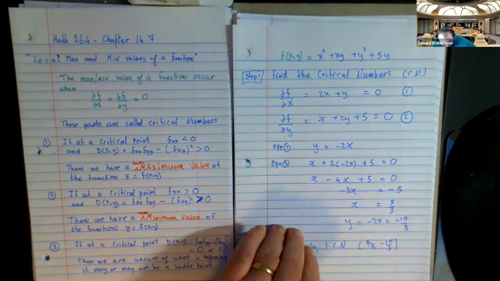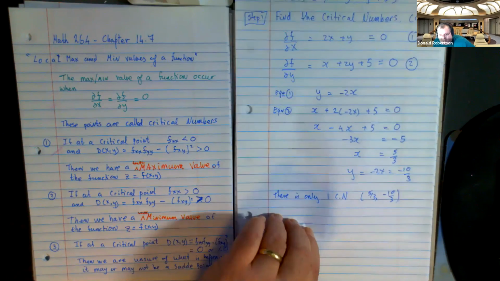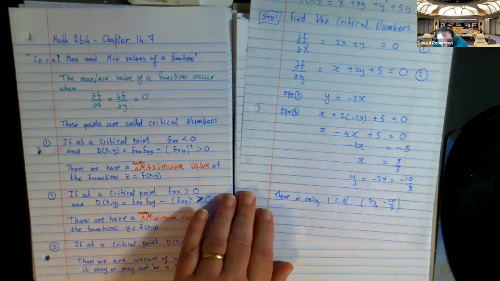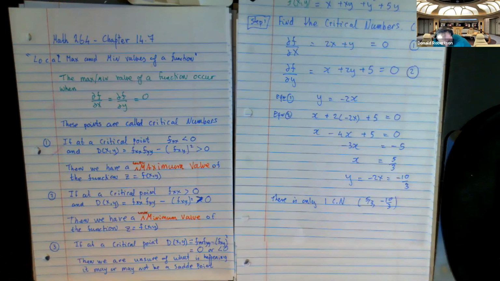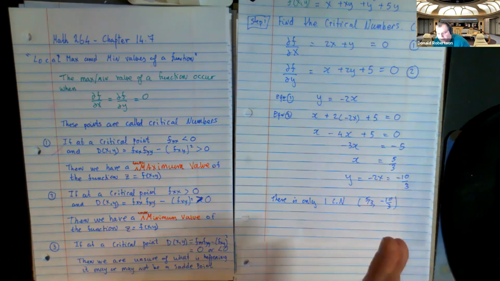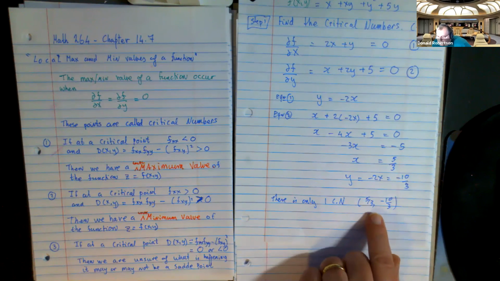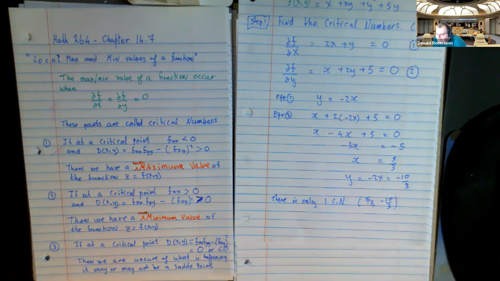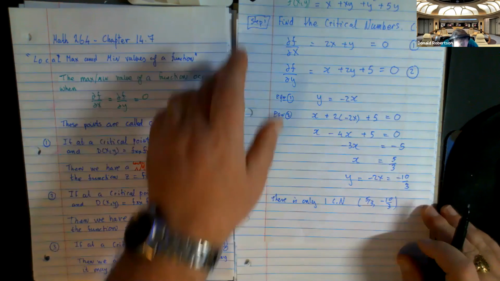Now, I did all of that without sketching or looking at software and finding out whether that guy there has a hill or a valley, or it could be a saddle point. We don't really know yet. But I now know where to look, right? In this case, there's only one critical number, so there can only be one local max, min, or saddle point, right? There isn't 2 or 3 to find. That's step 1 done.